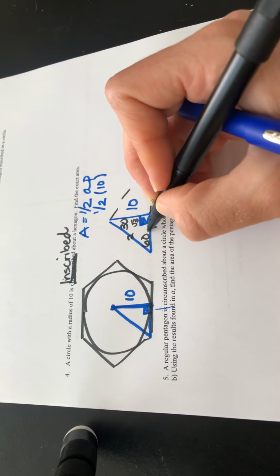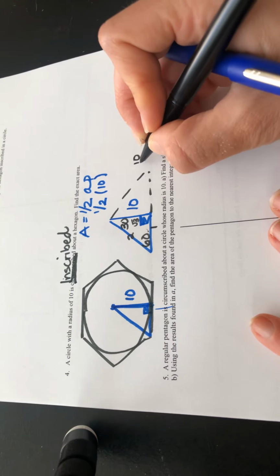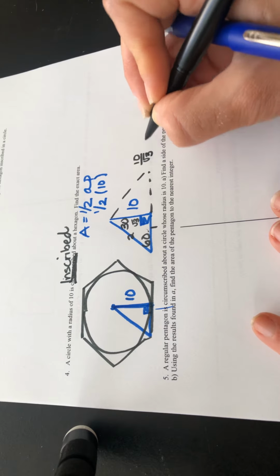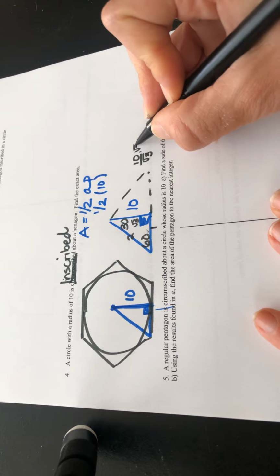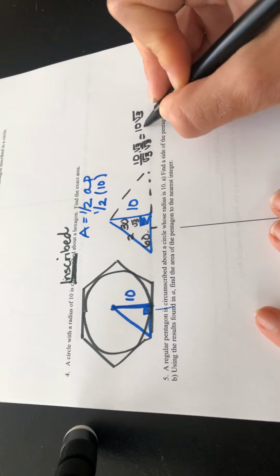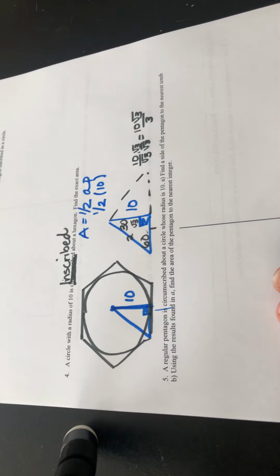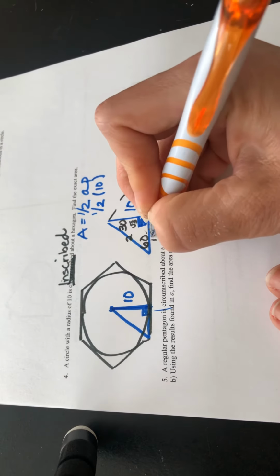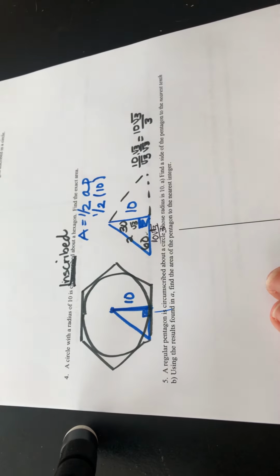We want to go from rad 3 to 1. So we're dividing. 10 divided by rad 3. We know we cannot have a radical, so we rationalize. Times it by rad 3, times it by rad 3. 10 rad 3 over 3 is just right here. Let's put that in there so in case you're not sure. So this is 10 rad 3 over 3.